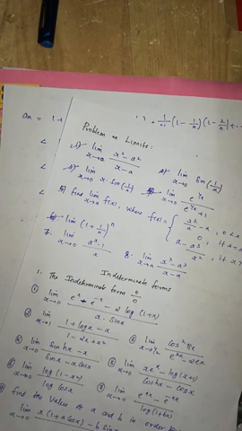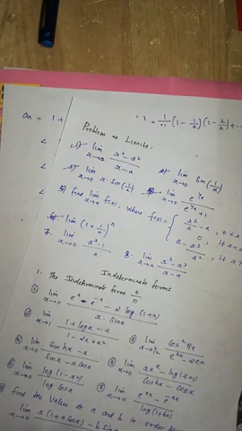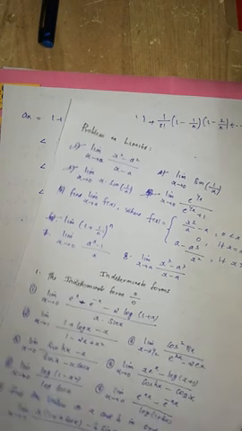Now we will solve the 7th problem. The 7th problem is the limit as x tends to 0 of a power x minus 1 by x.